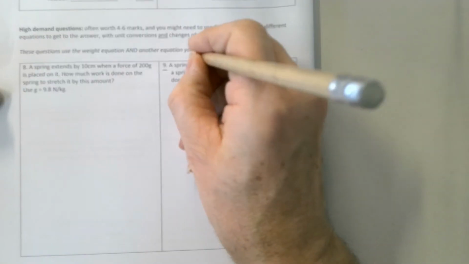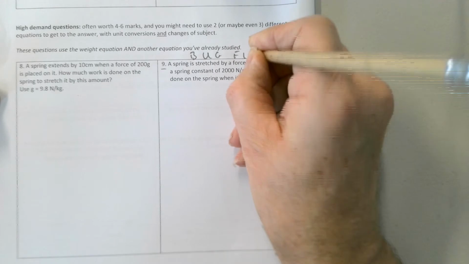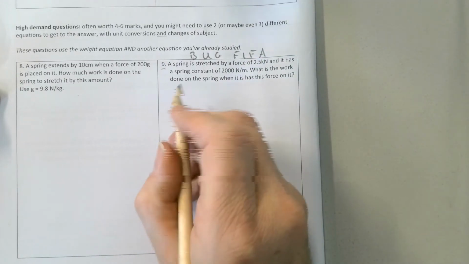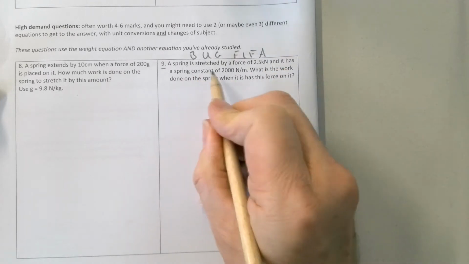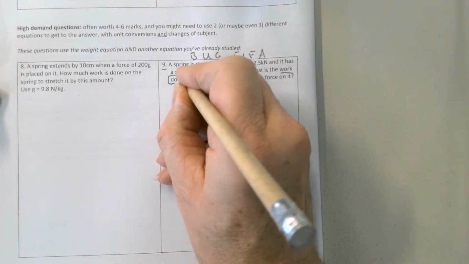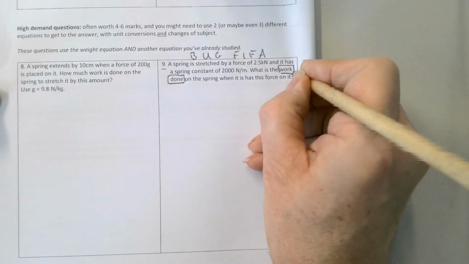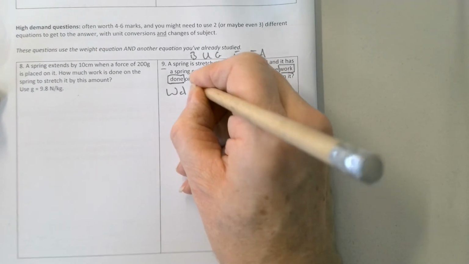So what we're going to do is use BUG FIFA and follow this through. A spring is stretched by a force of 2.5 kilonewtons and has a spring constant of 2000 newtons per metre. What is the work done? Work done is what we're going to box here. Work done is energy transferred, in this case the elastic energy.